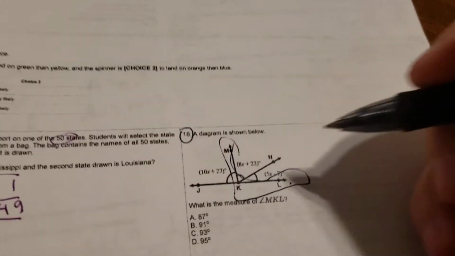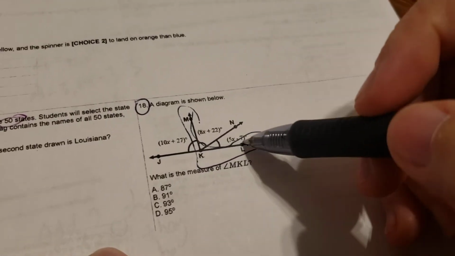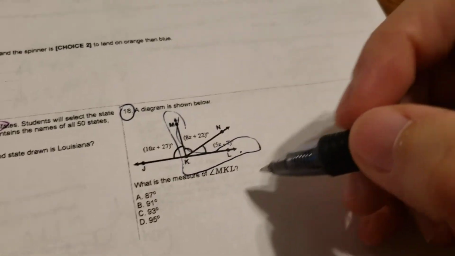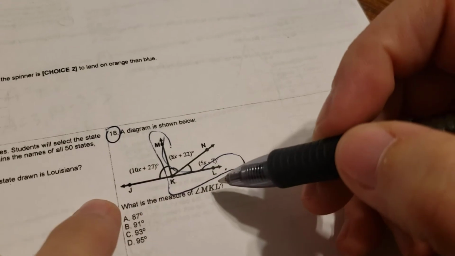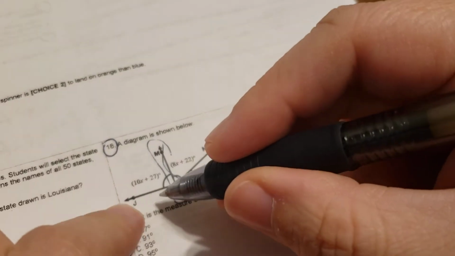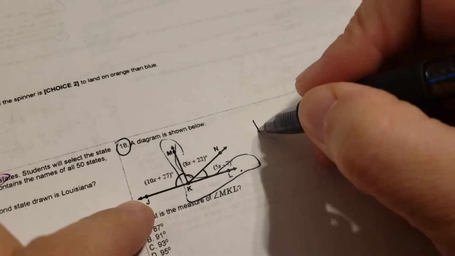Alright. If I look at it, it looks like it's a little bit bigger than 90 degrees, so I'm gonna guess it's one of these guys. But we've got enough information we can figure it out. If you look at JKL, that's a straight line. Any angles that are next to each other that fill up and make a straight line across, all add to 180 degrees.